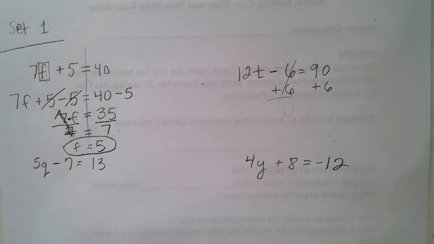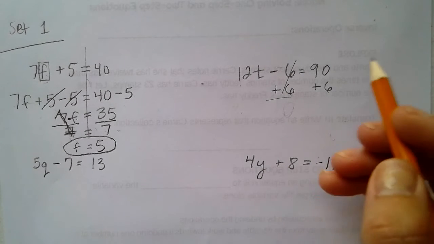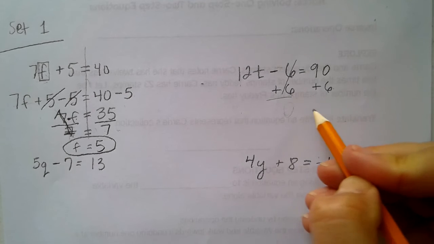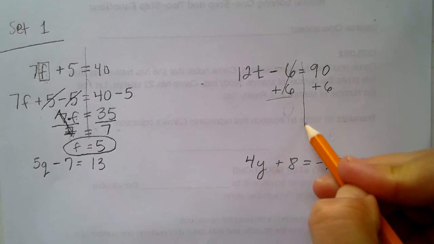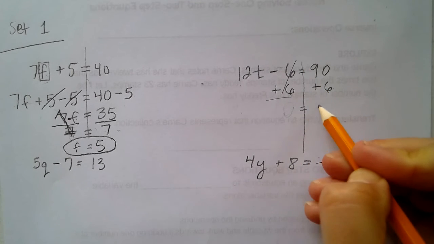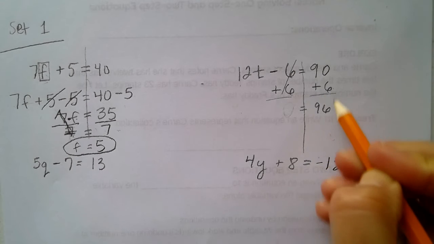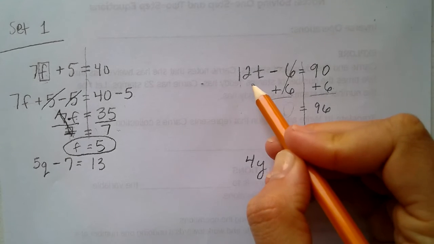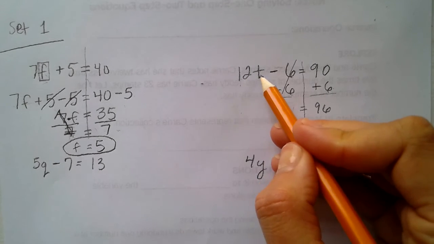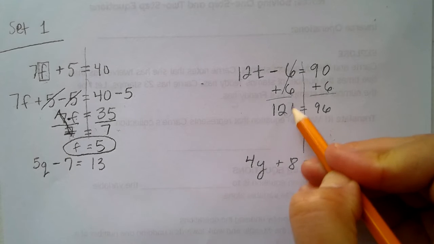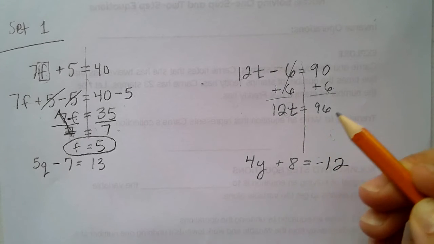Okay, the next one, we did the first step already. So I'm going to draw my line down and stay organized. 96 when I simplify the right side. And on the left side, all I have left is 12t. So I'm going to funnel that down. So this says 12 times t.